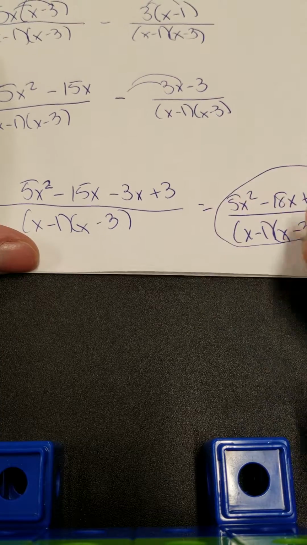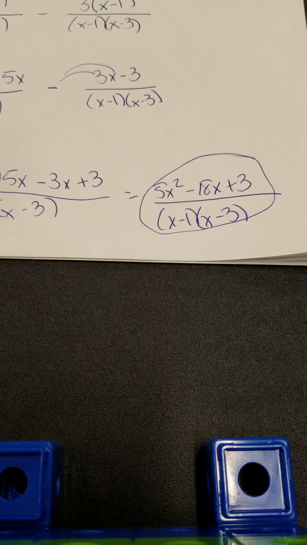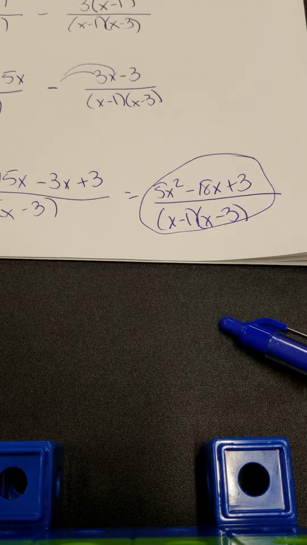Then plus 3. So, what do we do whenever we have two fractions we're trying to add them or subtract them, and we don't have a common denominator? Crisscross, straight across. All right?